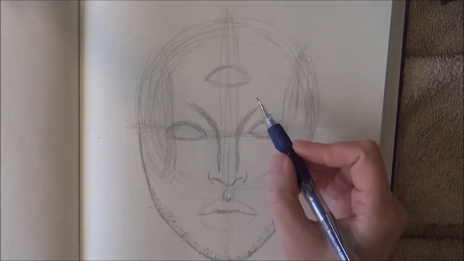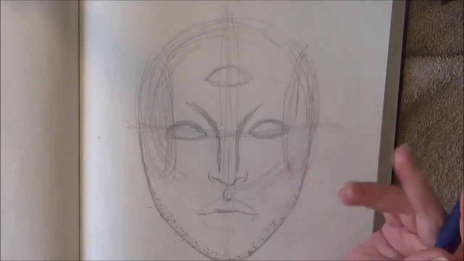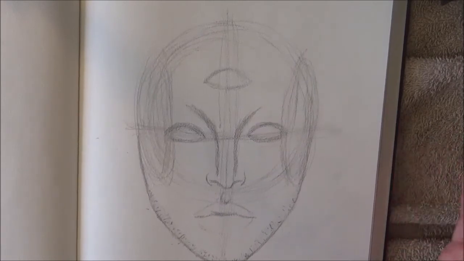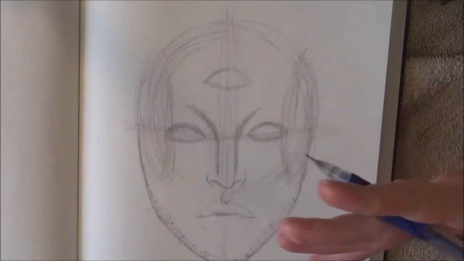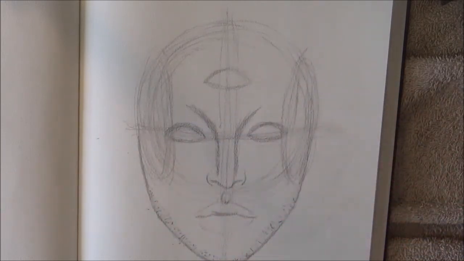So now I want to figure out if I want to do straighter brows or arched brows. And I think I want to do arched brows maybe. When you do straighter brows, it tends to make your figure look younger and more innocent, and when you do arched brows, I feel like it looks more sexy.